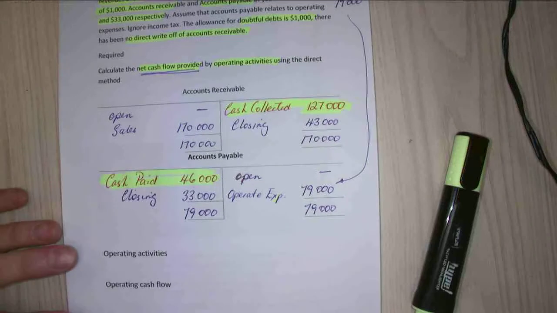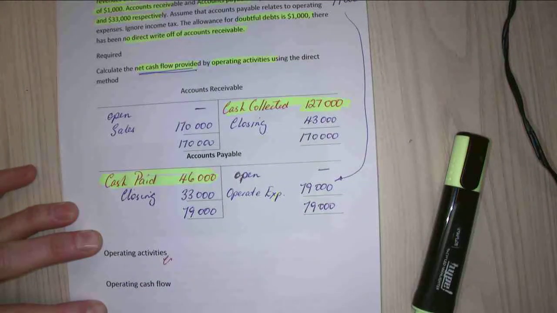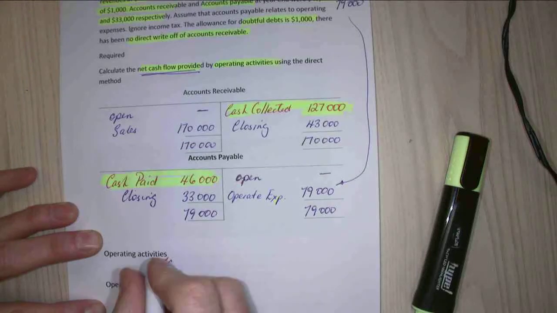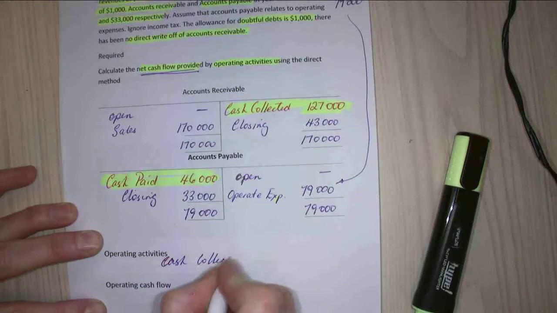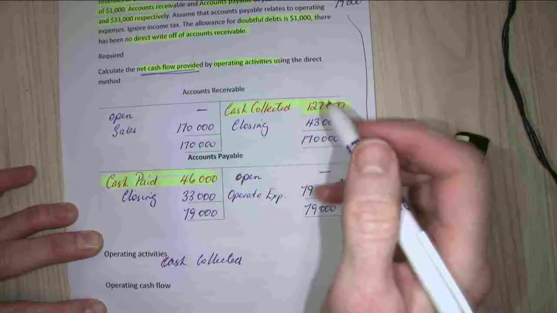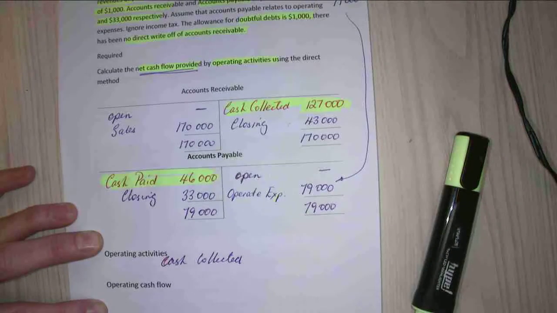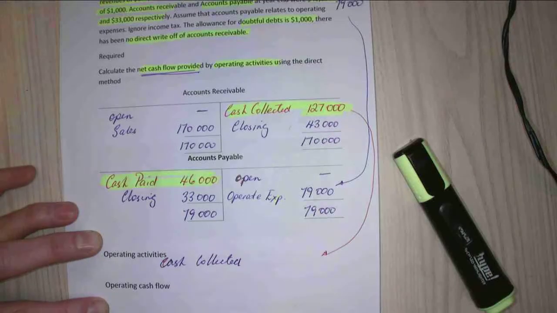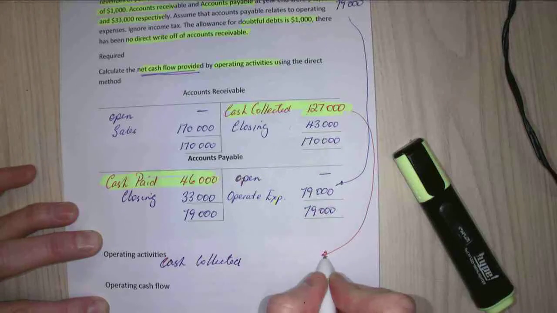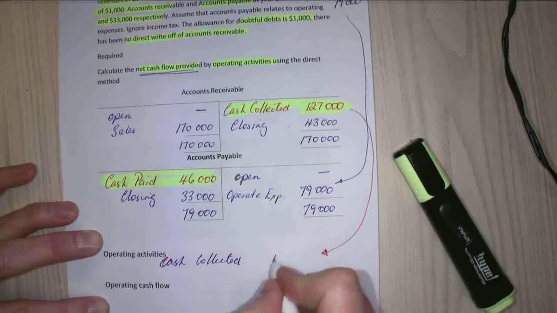Now I'm going to do my cash flow statement. So, cash collected. Now that cash collected comes from up here. Let's do it in red. So my cash collected is here. And that's 127.